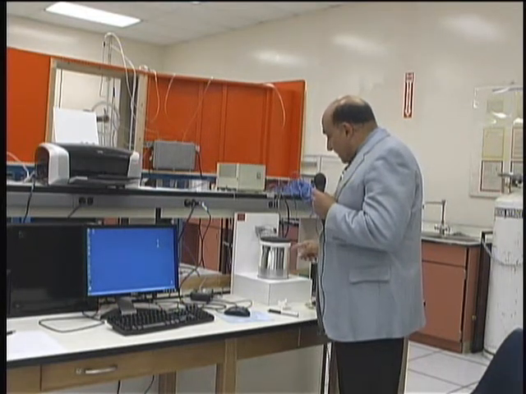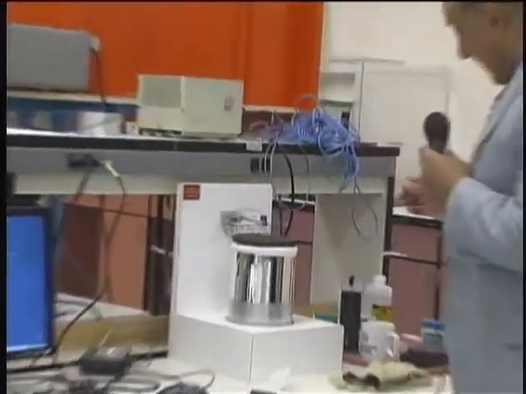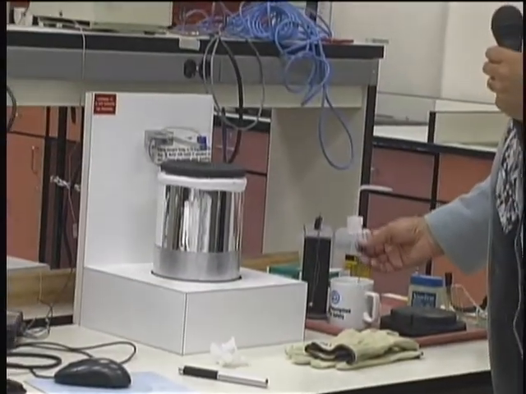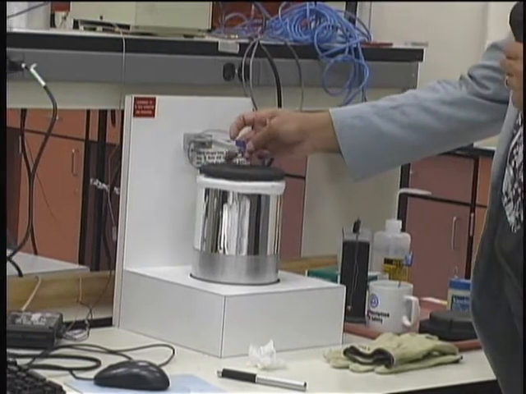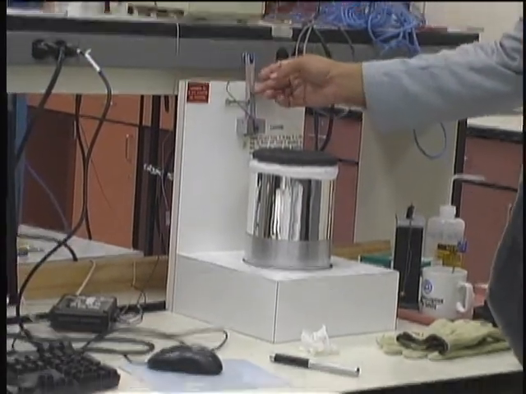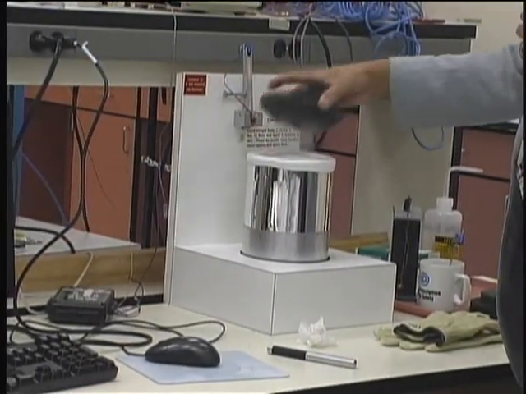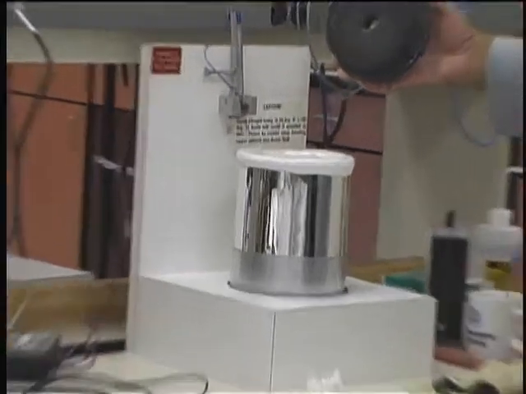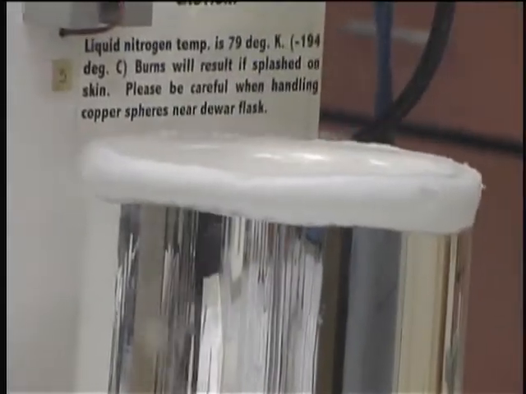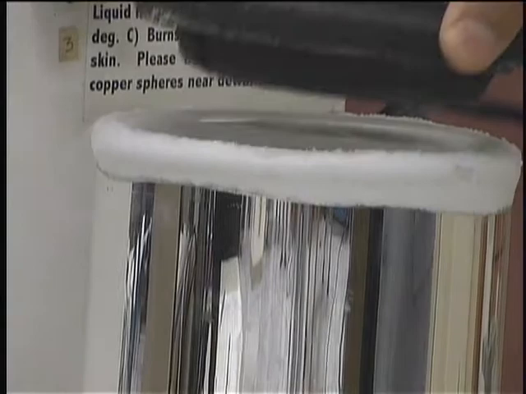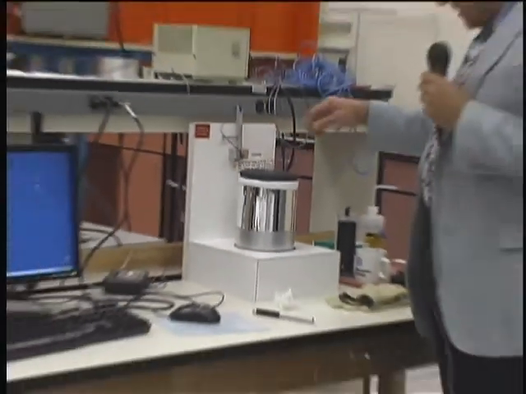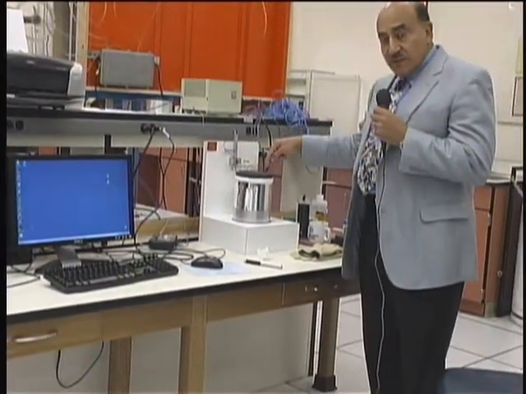We have here a dewar. Basically, let me just put this down here. We have a dewar that has liquid nitrogen. So you have to be very careful not to put your fingers inside. This is very cold at 77.4 degrees Kelvin. And the sphere is going to be dipped into the liquid nitrogen.